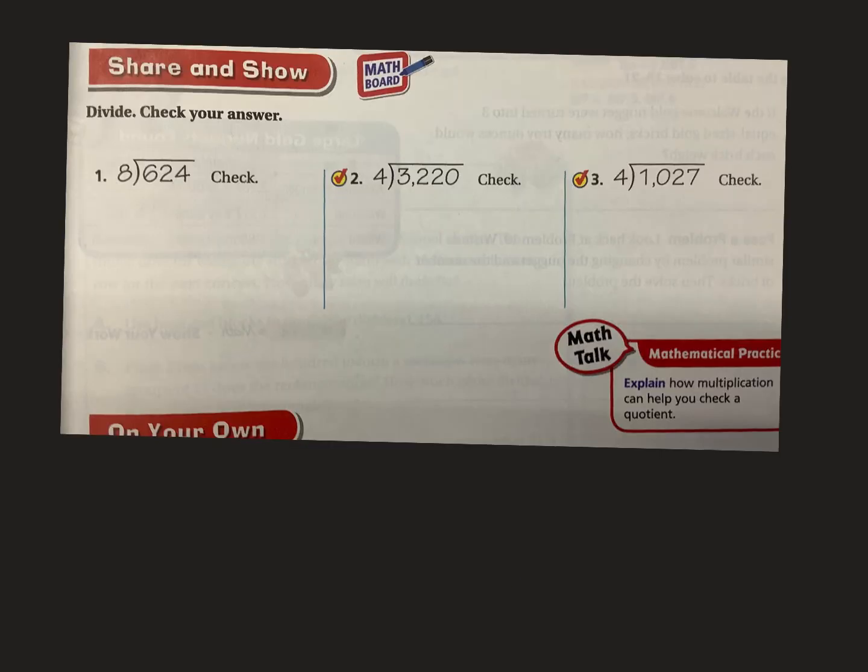Okay, we're on the Share and Show. At any point where you feel like you are ready to try it without me, feel free to pause, try it, and then play to see the answer. We have 624 divided by 8. 8 times what number gets me close to 6? Nothing. So move over. Let's do 8 times 62, or 8 times what number gets me close to 62?